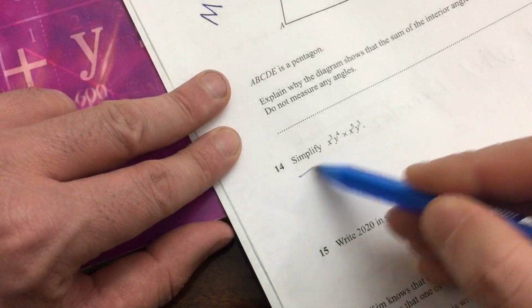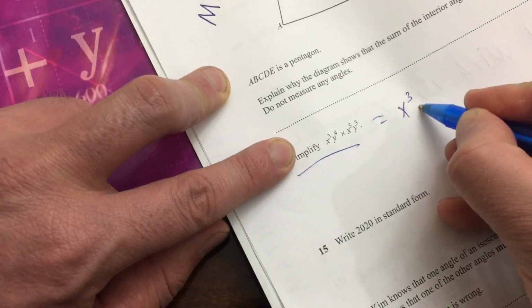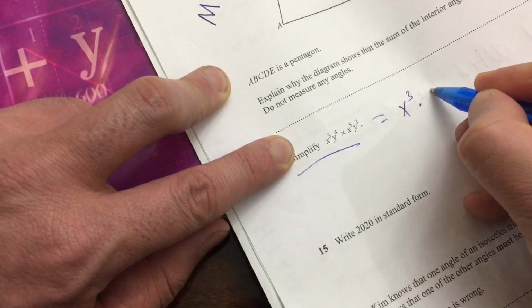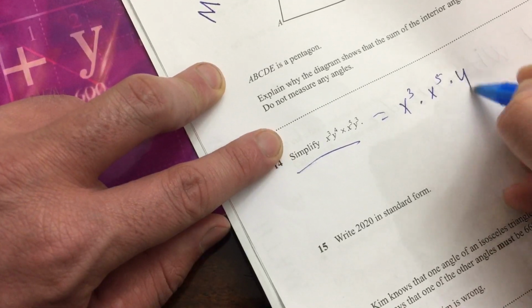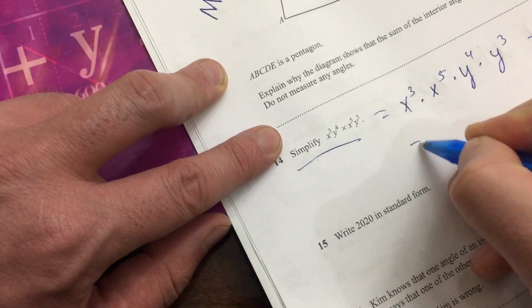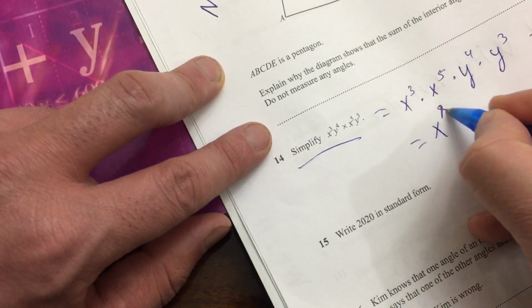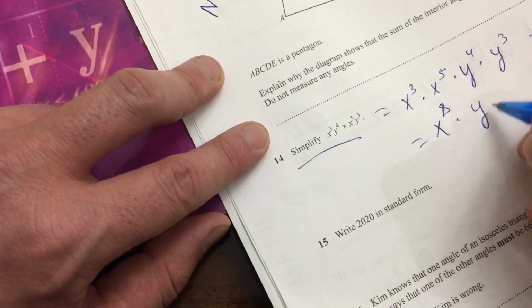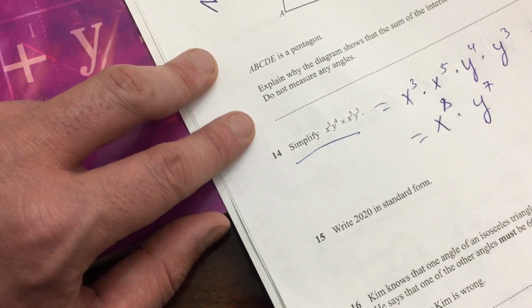Simplify x cubed multiplied by x to the power 5 multiplied by y to the power 4 multiplied by y to the power 3. This equals x to the power 3 plus 5, which is 8, multiplied by y to the power 4 plus 3, which is 7.